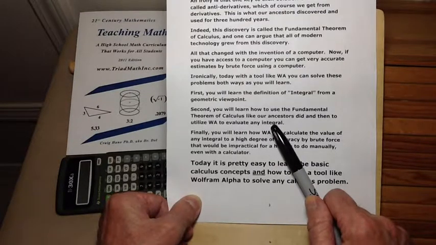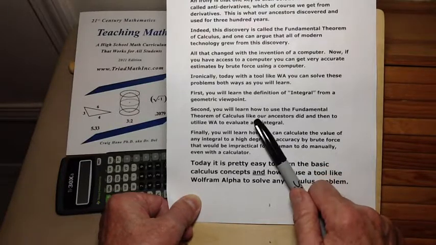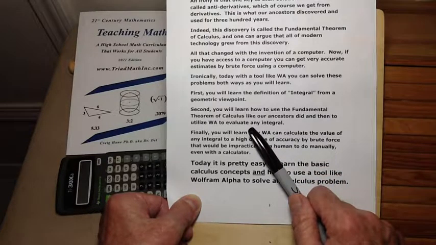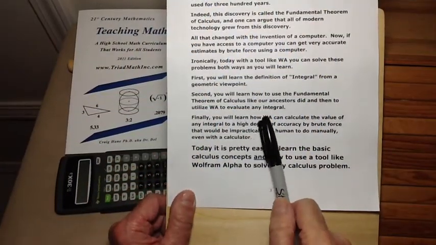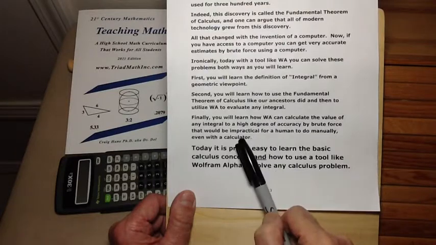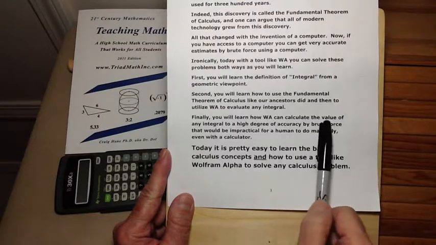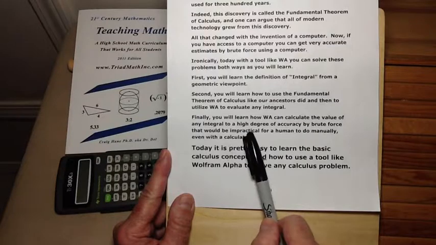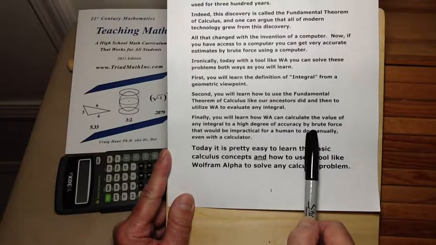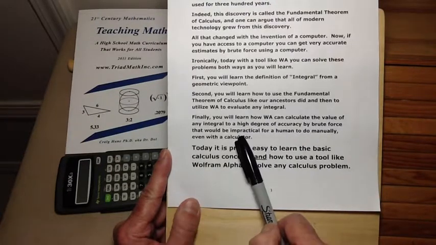In fact, it's just truly amazing how you can do this with Wolfram Alpha, and you can combine the best of what our ancestors did and what we can do now with modern technology. As a matter of fact, our ancestors couldn't solve a lot of problems even with the fundamental theorem. They just simply were not able to. But with Wolfram Alpha and the brute force techniques that computers apply to it, you're going to be able to solve problems our ancestors couldn't even deal with. As a matter of fact, problems that would be impractical to do manually with calculus or even with a calculator. And Wolfram Alpha will do that for us.